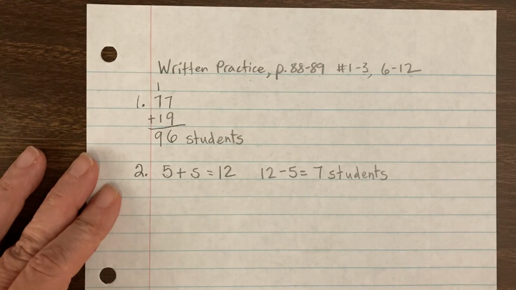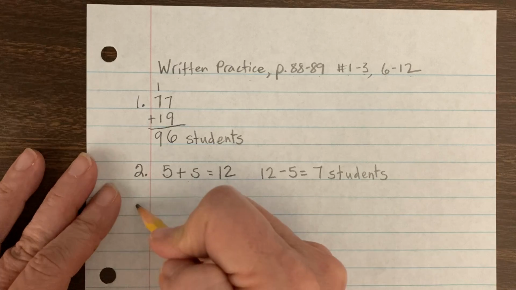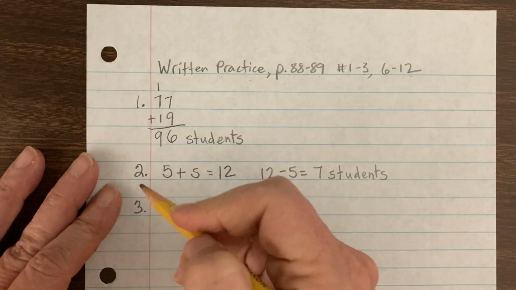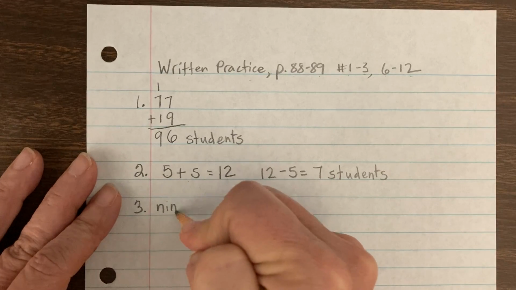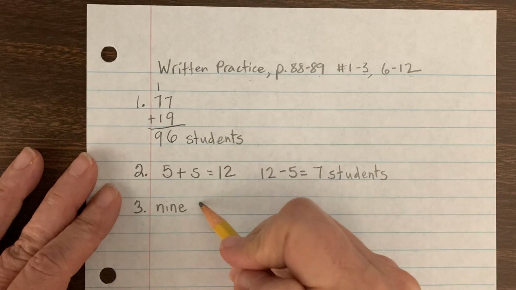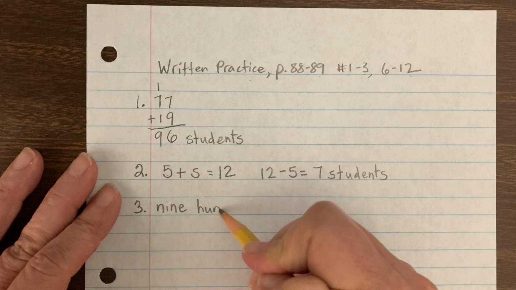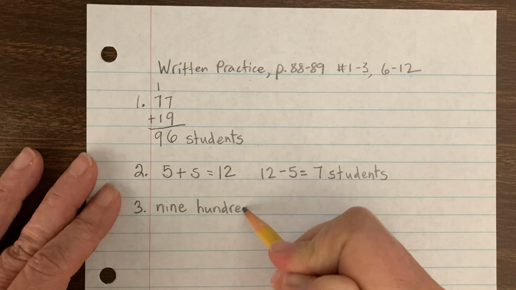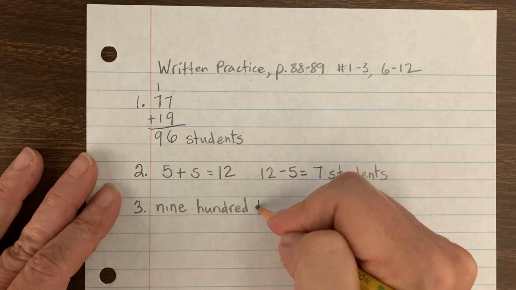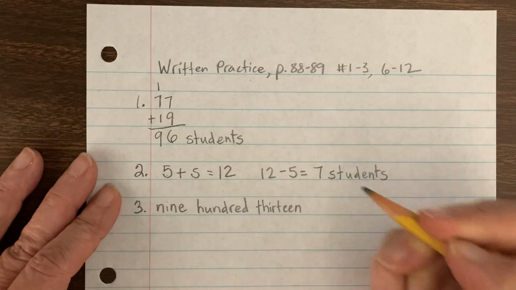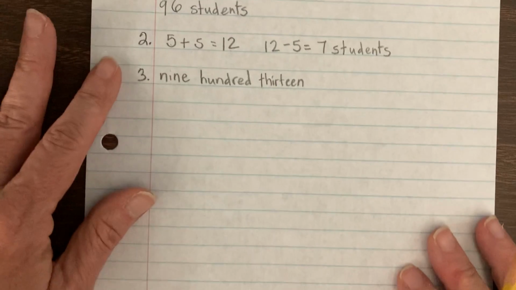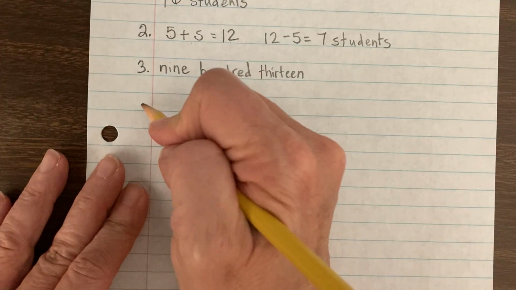All right, number 3, use words to write the number 913. So we write 9, and then we write 100, and then we write 13. Okay, all right, let's skip to 6 through 12.